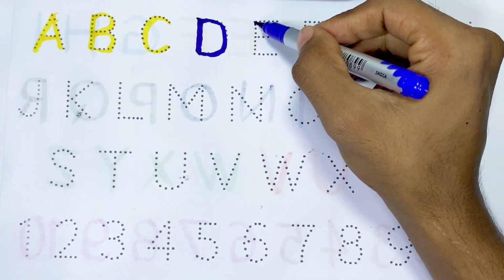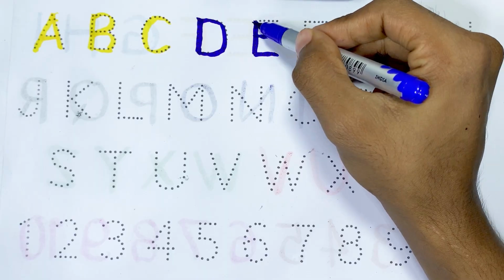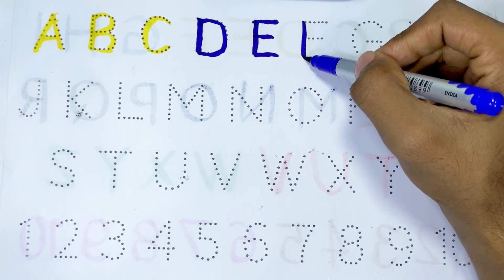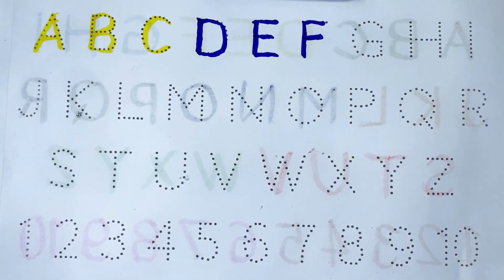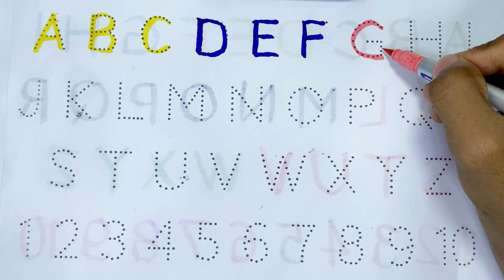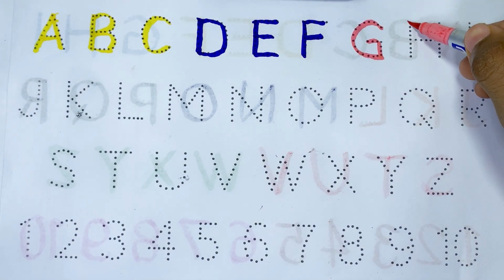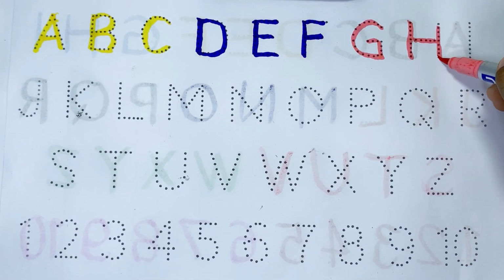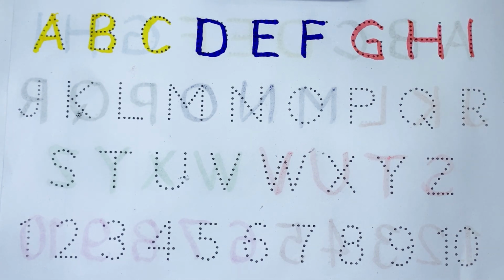D for dog. E for elephant. F for fish. Kids, now you draw G. G for God. H for helicopter. I for ice cream.